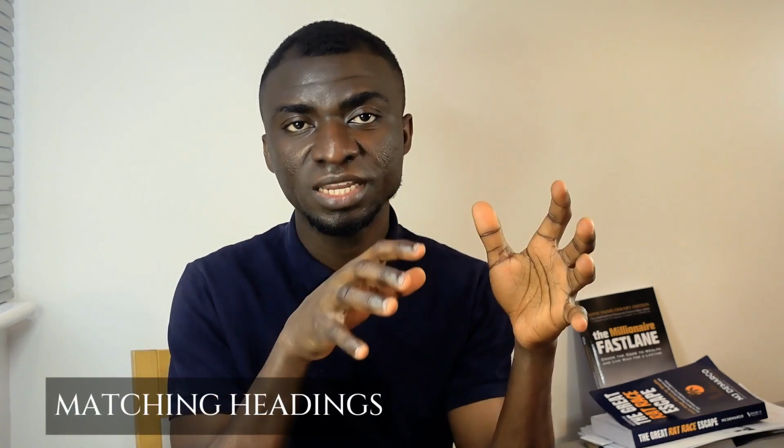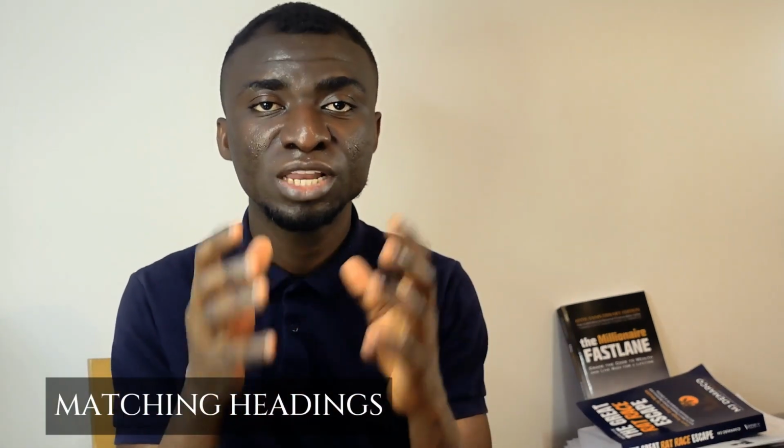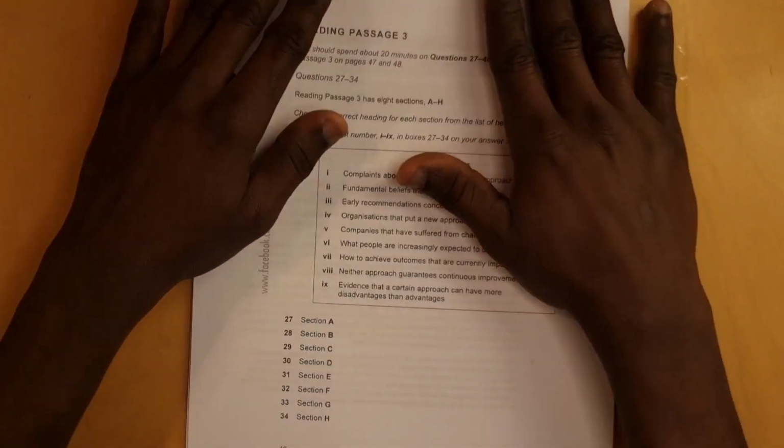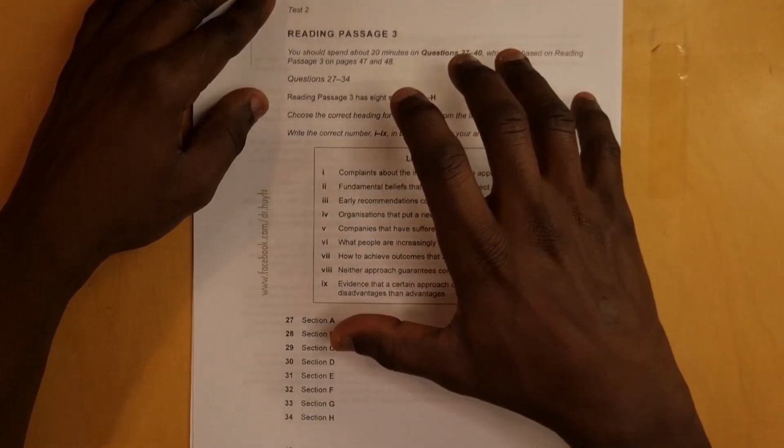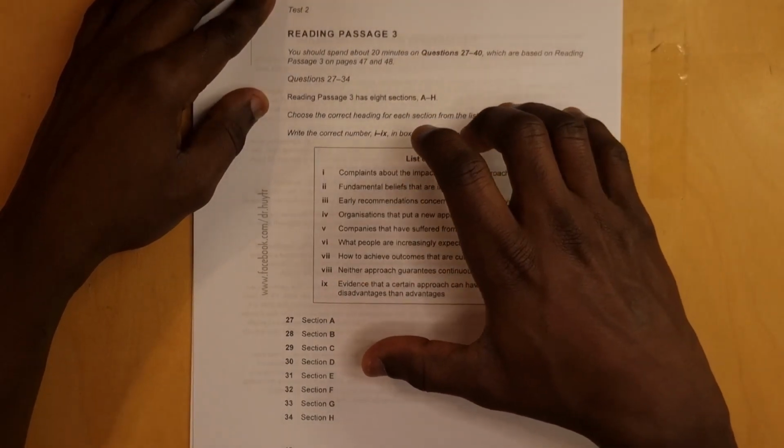The next question type you are looking at here is the margin headings. Let's look at an example and I'll tell you what to do when you get a question like that. So now, as you can see on here, this is an example of a margin heading question type.